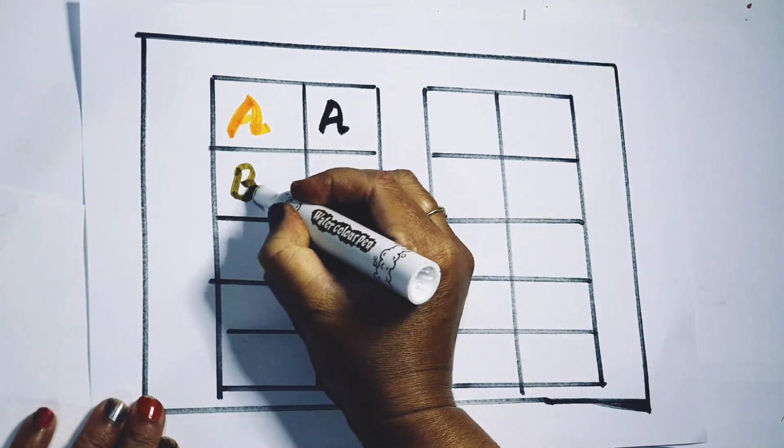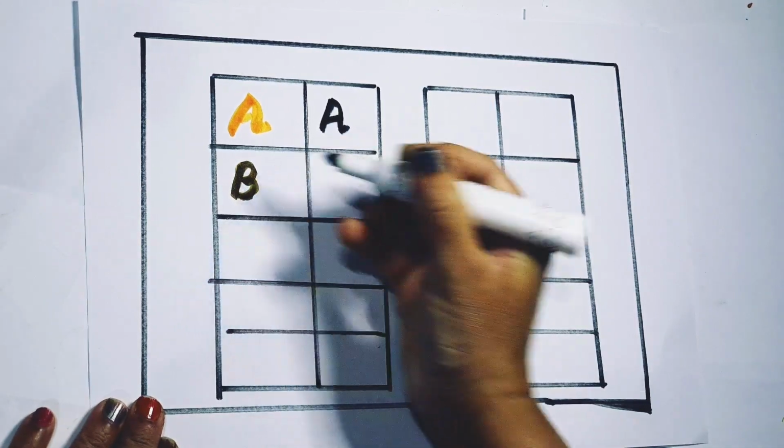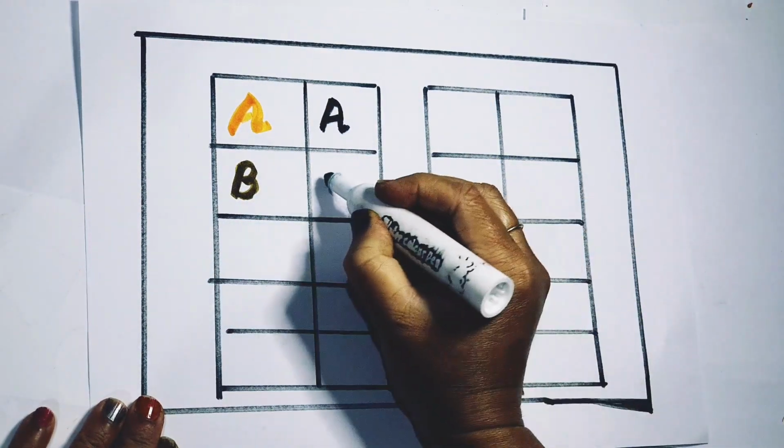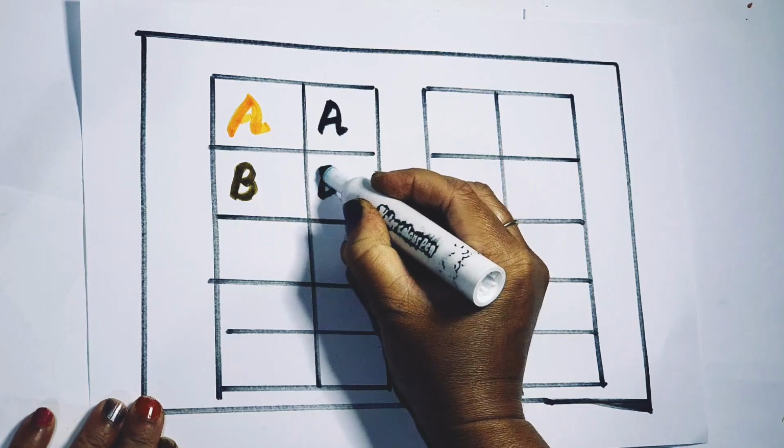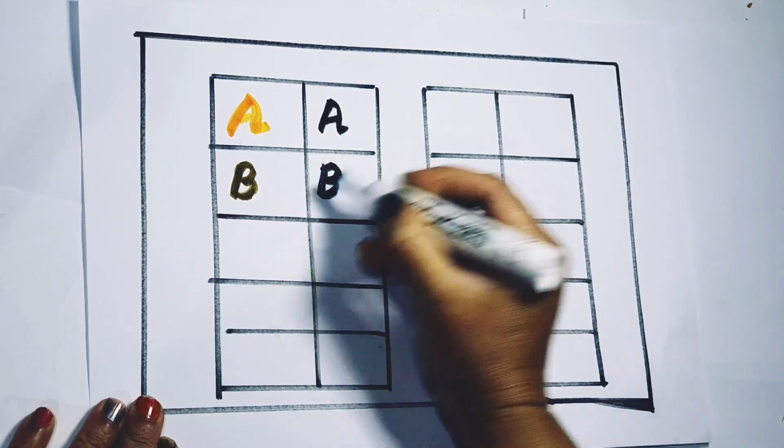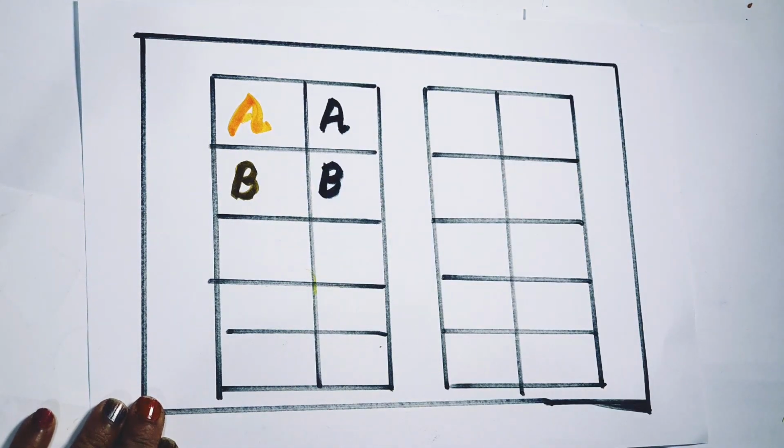B. B for butterfly. B for butterfly. B. B for ball. B for ball.